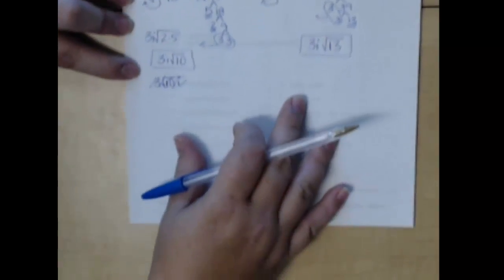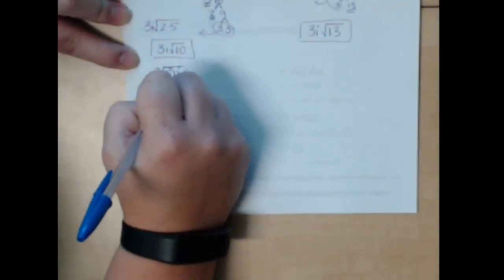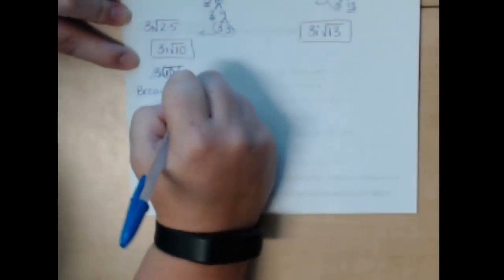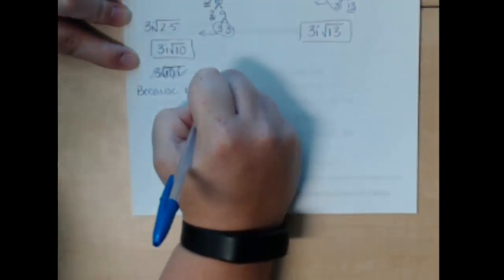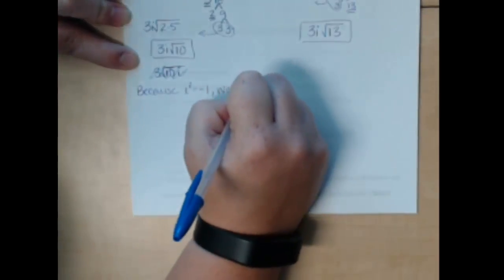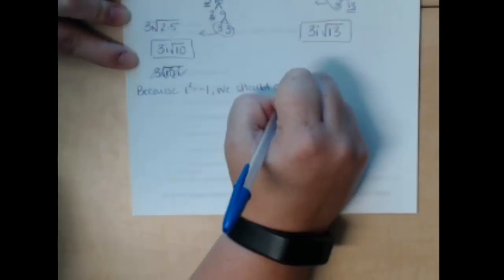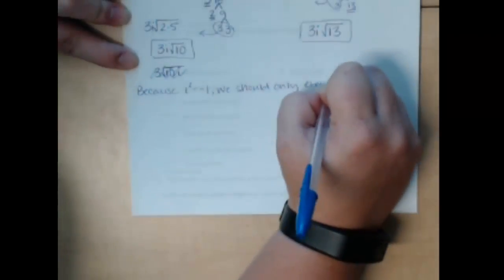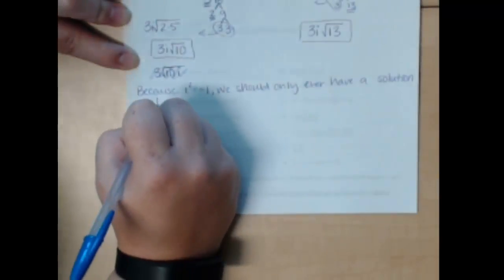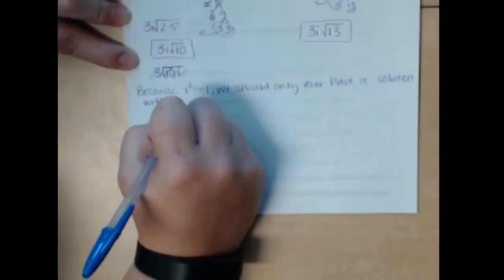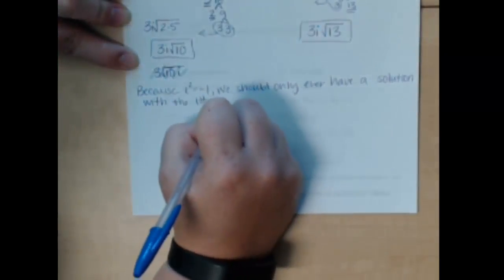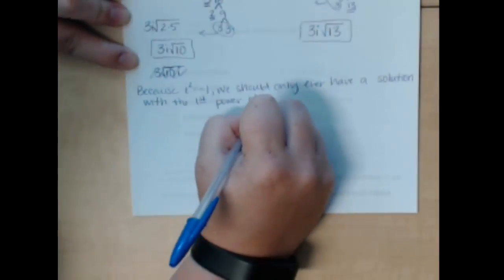Okay, so I'm going to go ahead and just write a little note down here and say, because i squared equals negative 1, we should only ever have a solution with the first power of i.